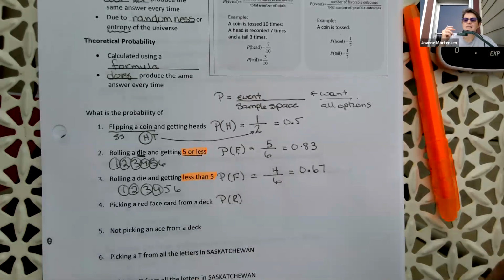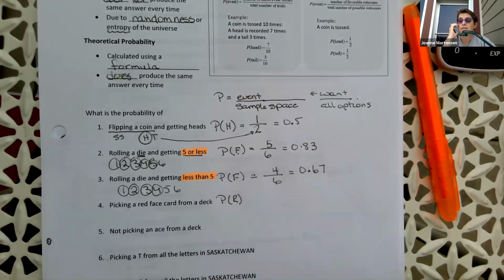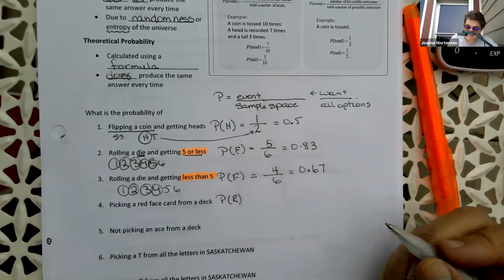Oh, I suspect you should be able to probably pause the video at this point and finish up the questions on the page. They're pretty straightforward. This is one event, straightforward probability, event divided by sample space.